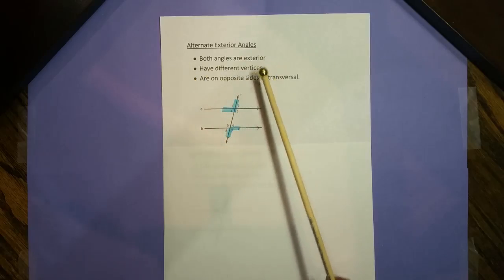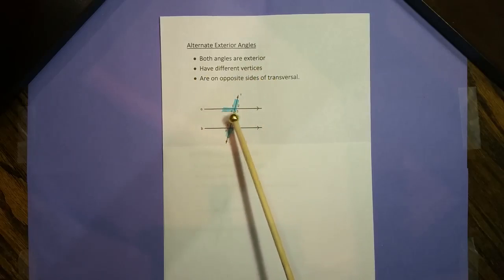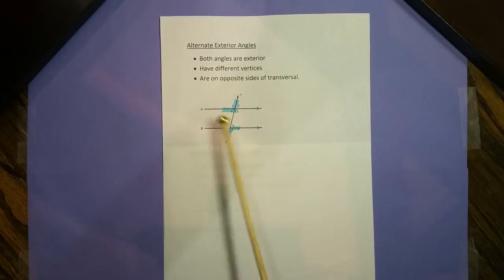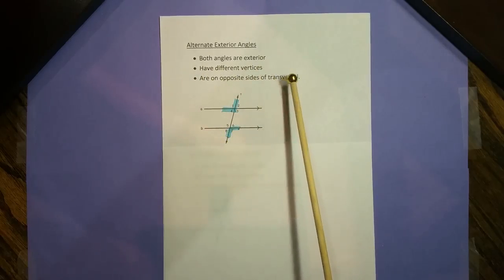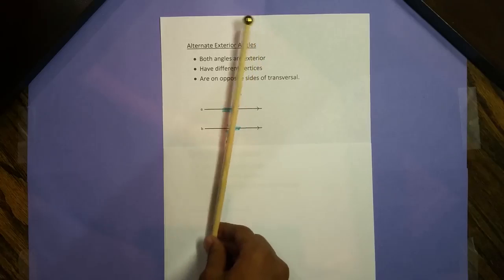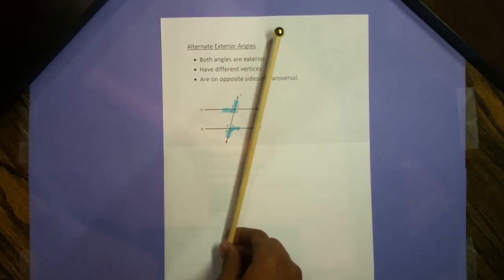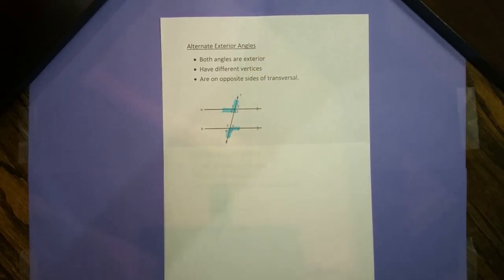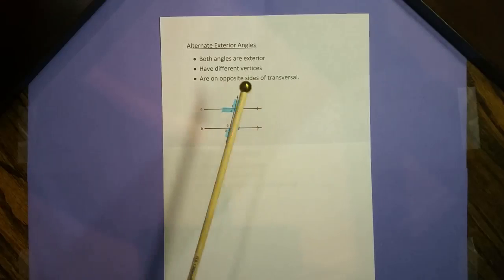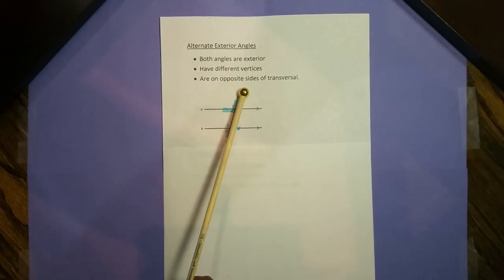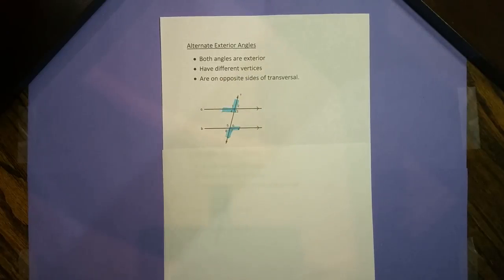They have different vertices. Angle 1's vertex is here, while angle 7's vertex is here. They are on opposite sides of the transversal. If you do this, on the left is angle 1, while on the right is angle 7. Therefore, they are on opposite sides of the transversal. When you highlight the angles and lines that they have, it creates a double L shape. That way, if you ever see them, you can recognize them.